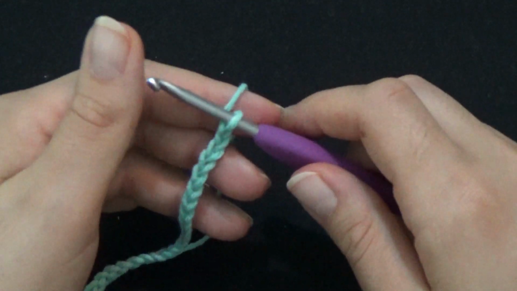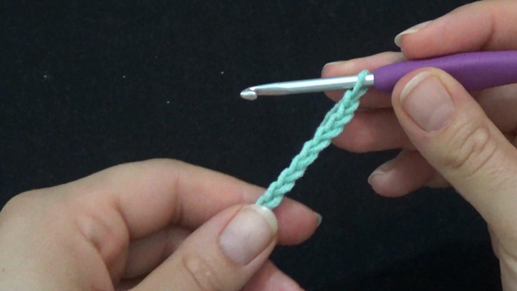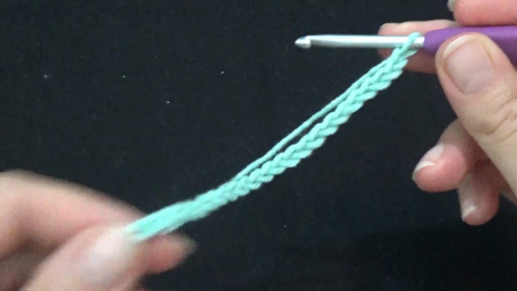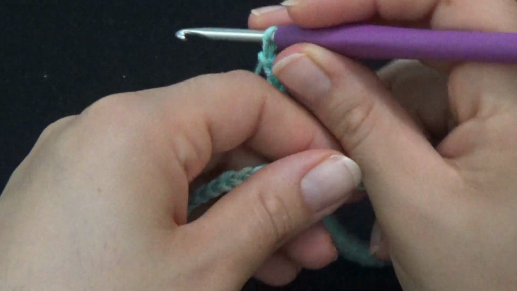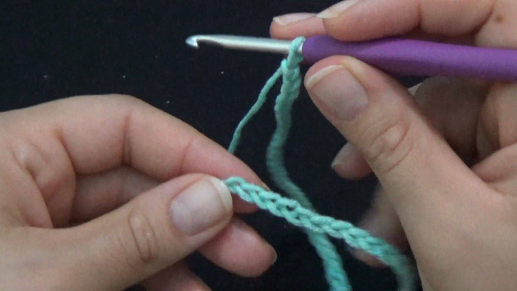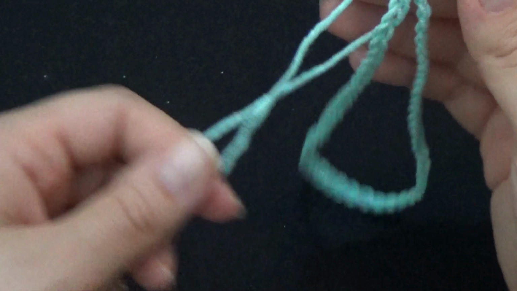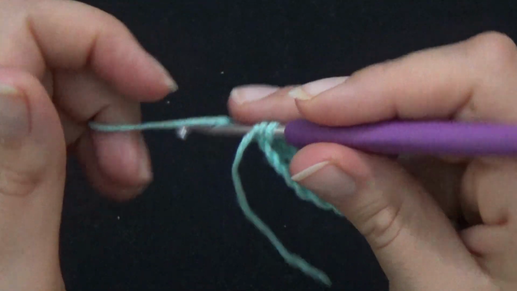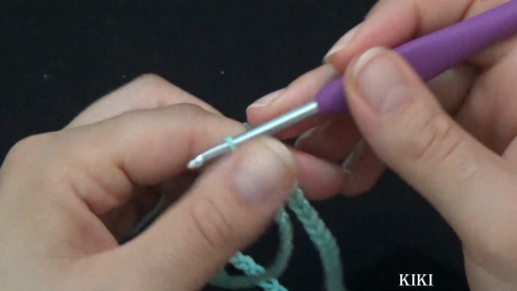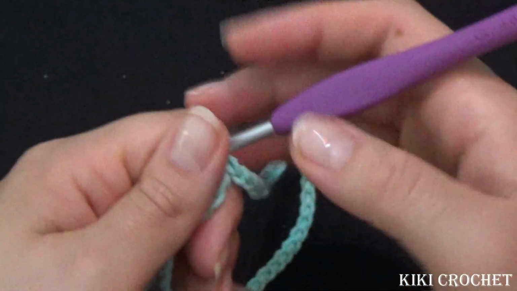So now I have worked 60 chains, very carefully, without your chain twisting. Go ahead and put your hook in the first chain that you crocheted, or the last one as you go through the row, and work a slip stitch. And now we have a big circle in which we're going to be crocheting around.